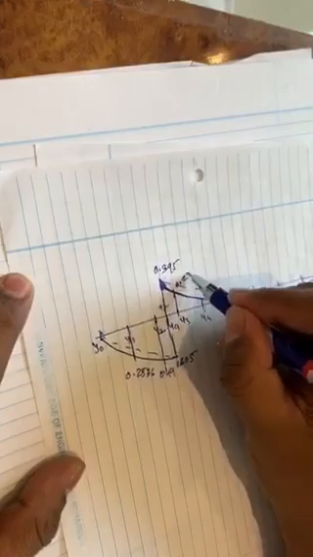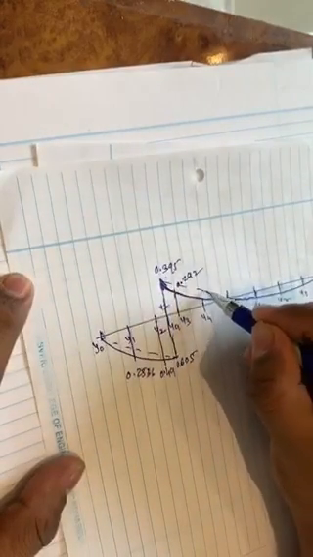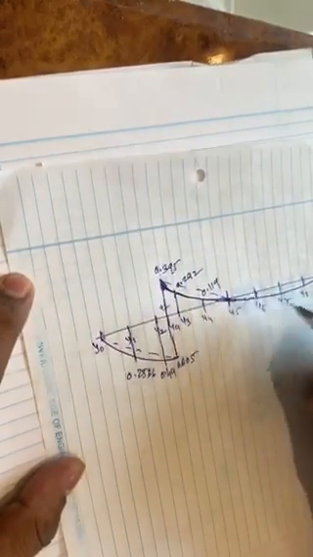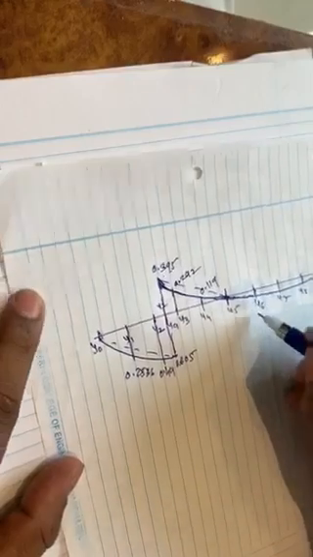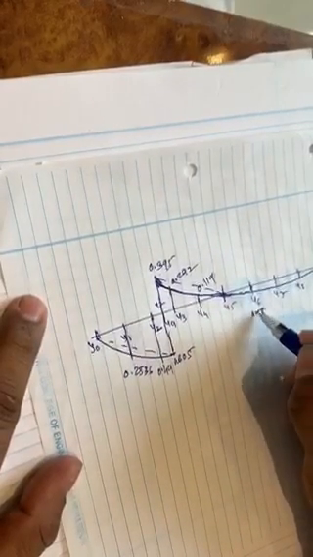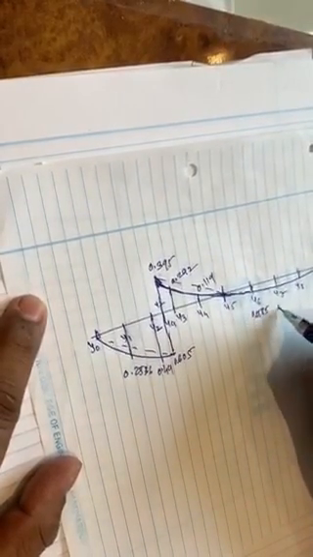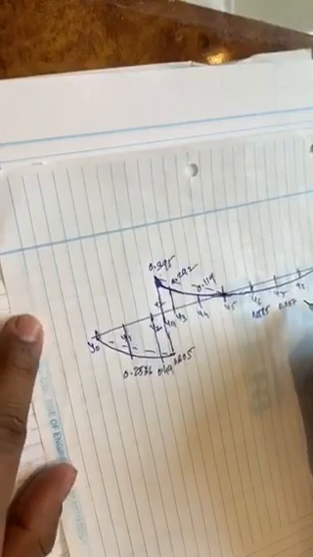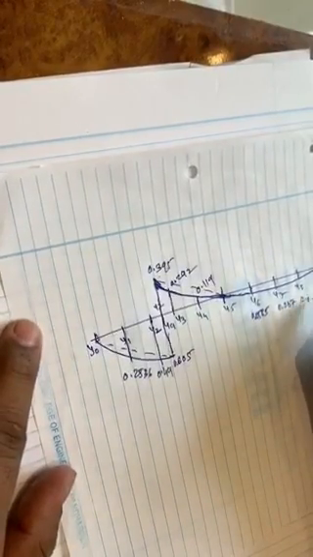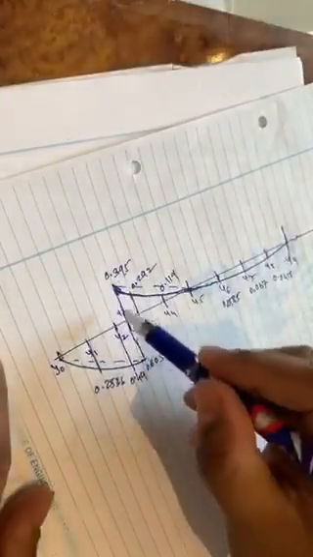Then 0.292, then 0.119 and 0, and this side it will be negative 0.585, 0.067 and 0.0418. So that's it.